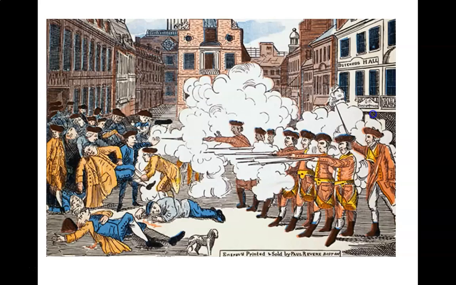Okay, it's interesting to note that the soldiers that were responsible for this, all of them were acquitted, every last one of them. It was proven in a court of law that the soldiers were acting in self-defense, but you would not know that by looking at this painting. This painting reveals quite a bit of bias on the part of Paul Revere, a patriot.